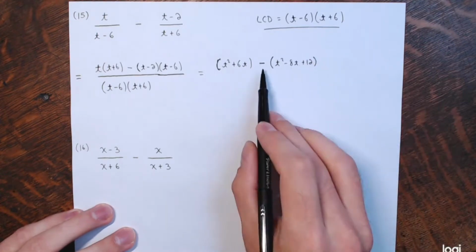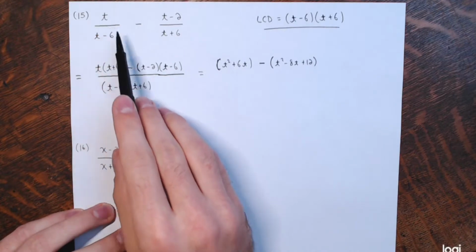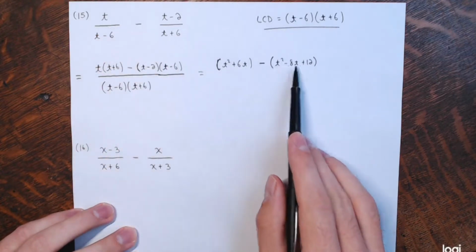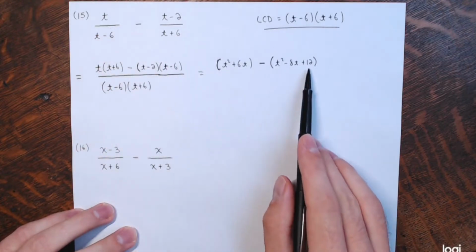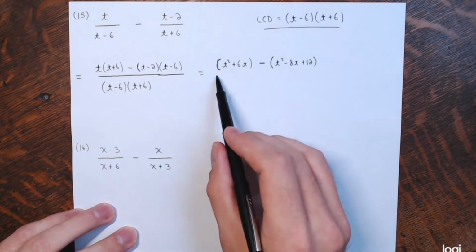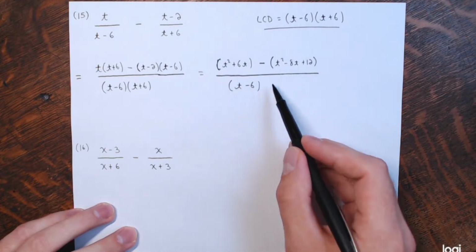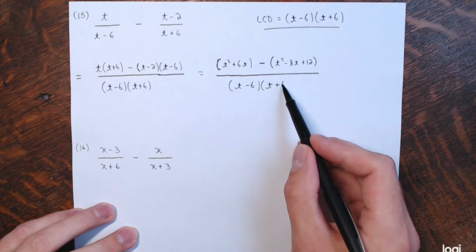And again, I'm subtracting all of that. We're taking the first numerator, whatever it is, and subtracting every term of the second numerator. So that's why I'm again putting the second numerator in parentheses, divided by the LCD here, t minus 6 times t plus 6.